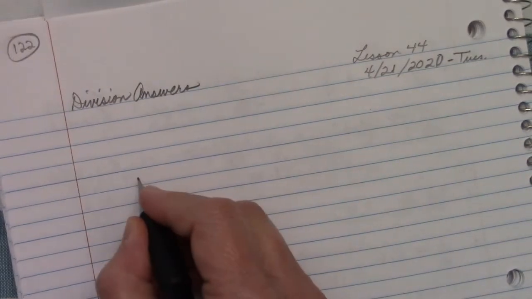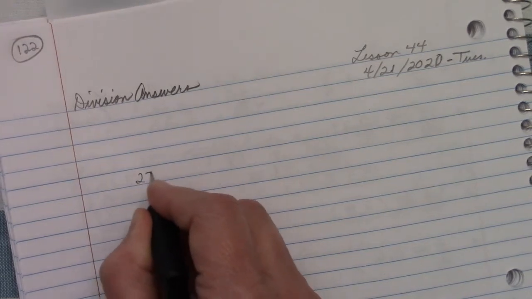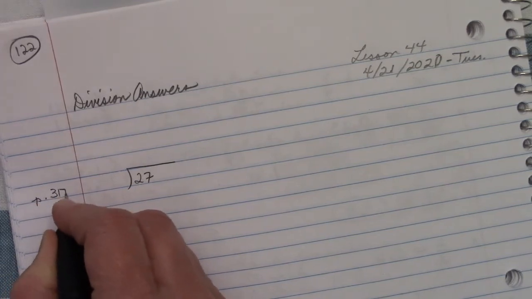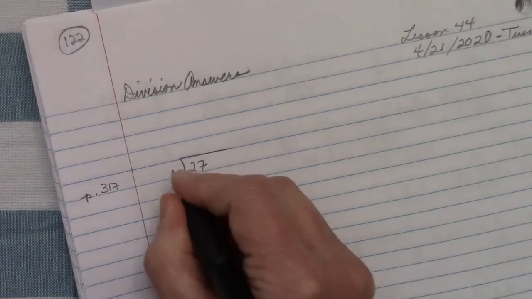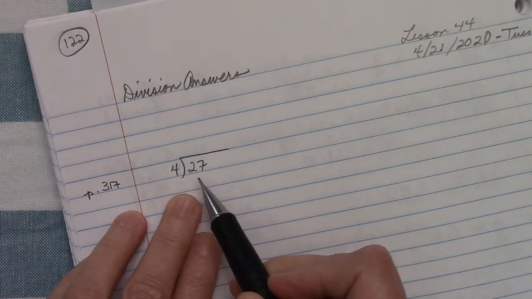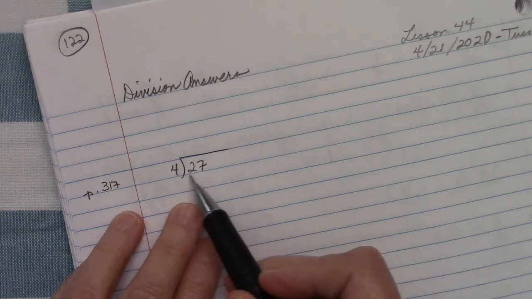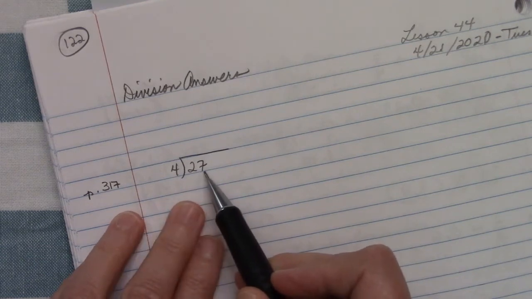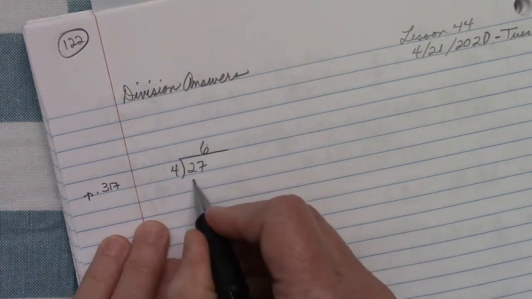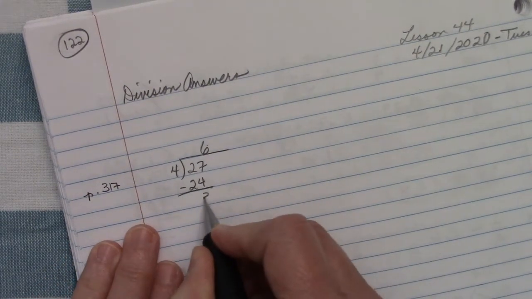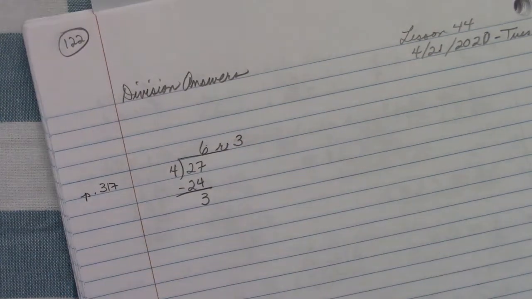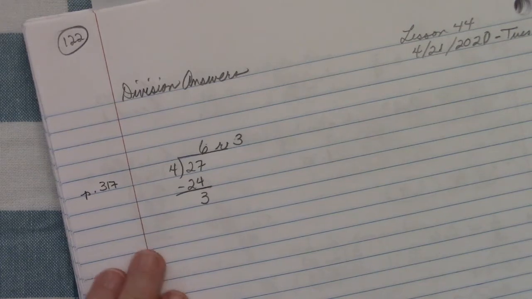Let's say we want to divide 27 by 4. And this is on page 317 in your textbook. If we want to divide 27 by 4, we ask ourselves, how many times does 4 go into 27? Well, I know that 4 times 5 is 20, and 4 times 6 is 24, and 4 times 7 is 28. Whoops, 4 times 7 is too much. So the biggest I can go in is 4 times 6, which is 24, and that gives me 3 left over. Okay, so typically we've written it 6 with a remainder of 3.